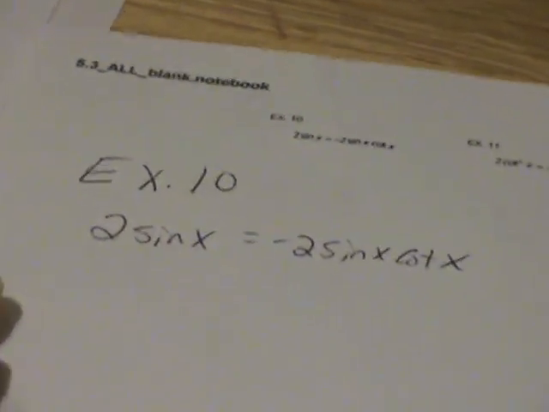Let's see here. Example 11. All right, we'll do that one next. Sorry. You gotta wait on me. 2 sine x, negative 2 sine x cotangent x. Here we go. Here's example 10.